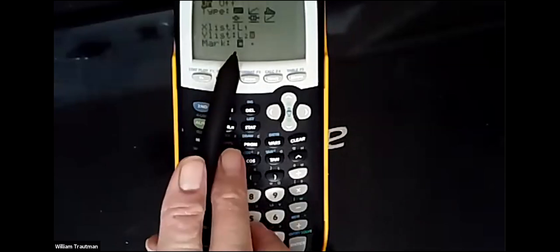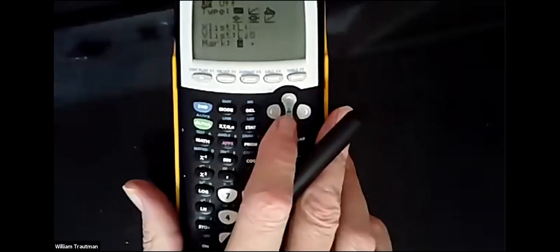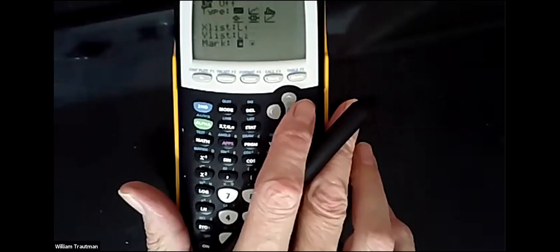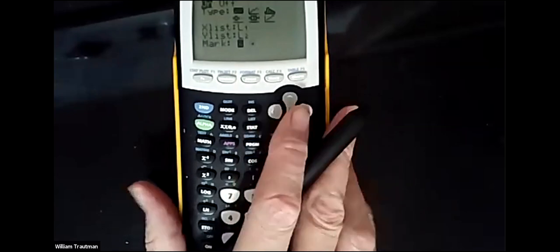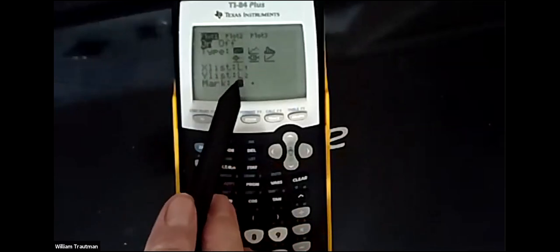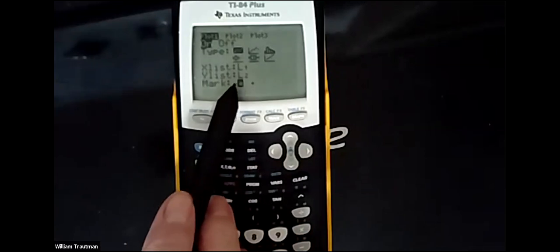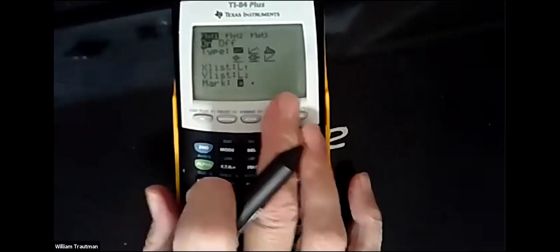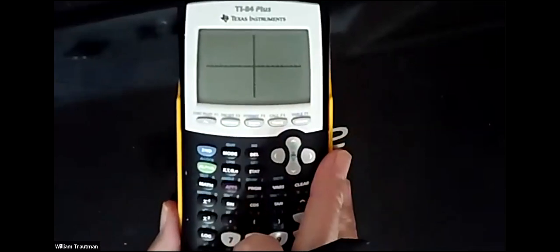So L1 and L2 are in there. And you can use big dots or little dots. I'm going to use the big dots just like we have. So I have this on. I'm using the first dotted one, L1, L2, big dot. Now when I hit graph, I still don't see anything.